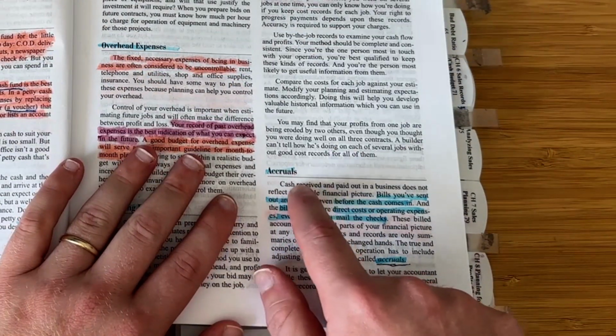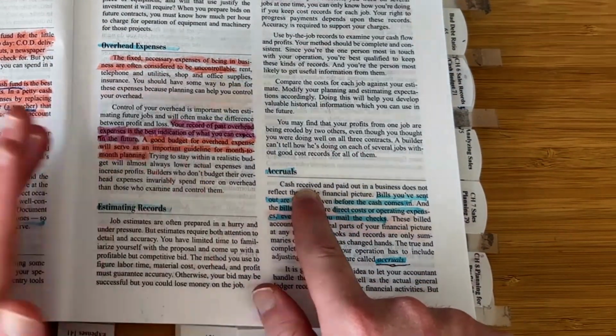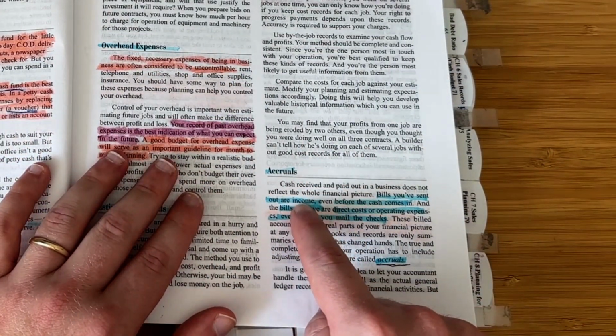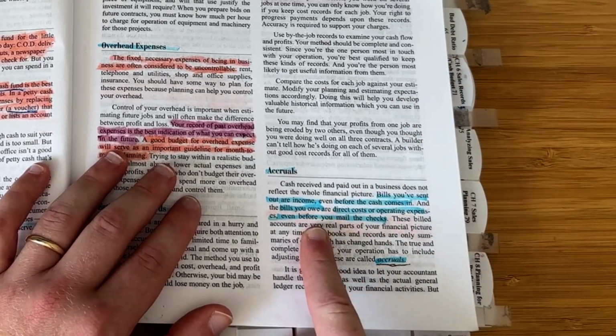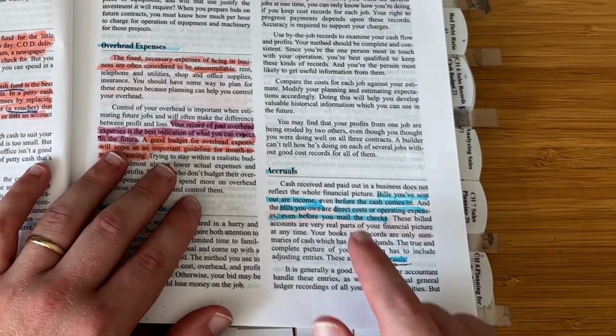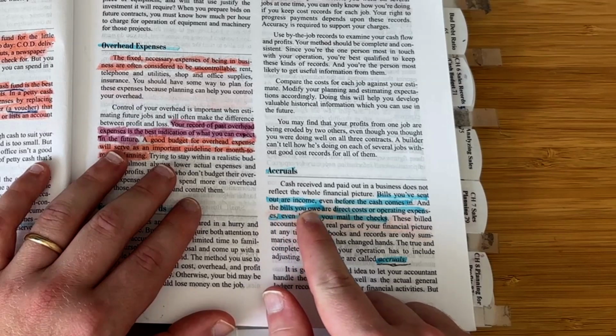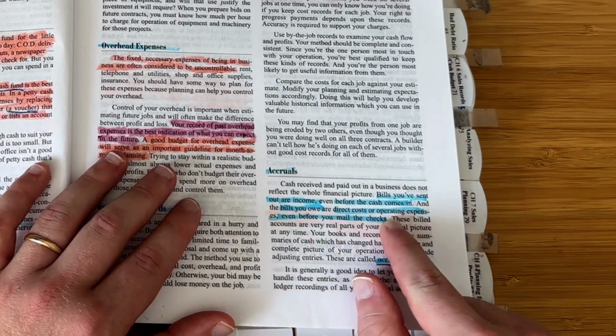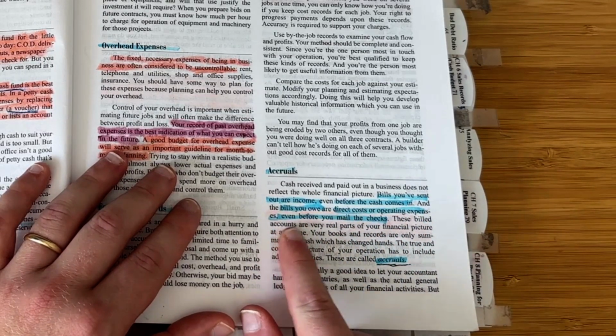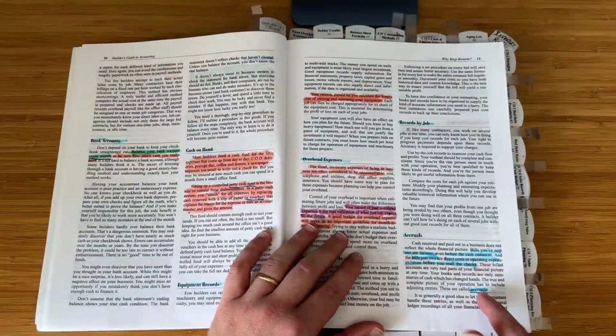Accruals. Accruals is very important. You need to know what accruals is. In the course, I go more in depth in what accruals are and explain what it means better. So if you need help on this, once again, join the course. Bills you've sent out are income, even before the cash comes in. And the bills you owe are direct cost or operating expenses, even before you mail the checks. These are called accruals.